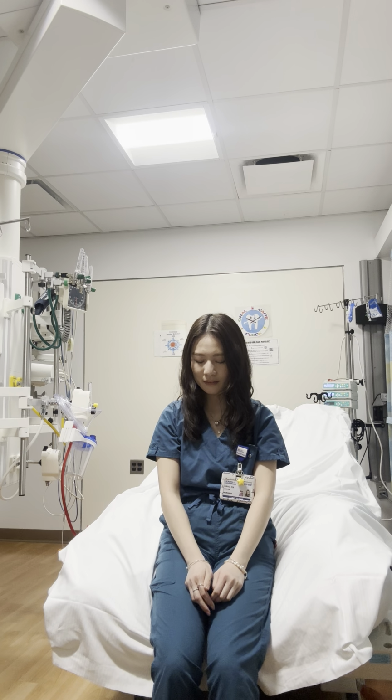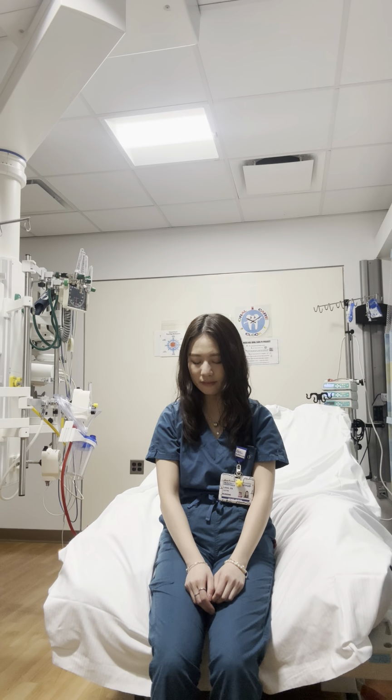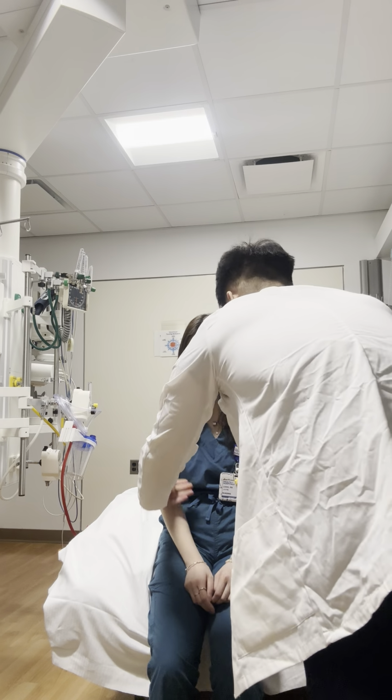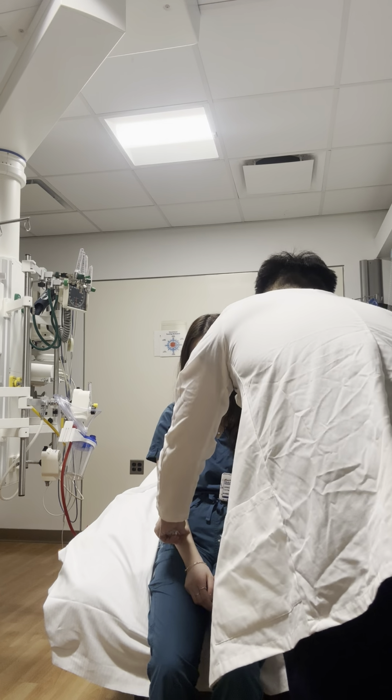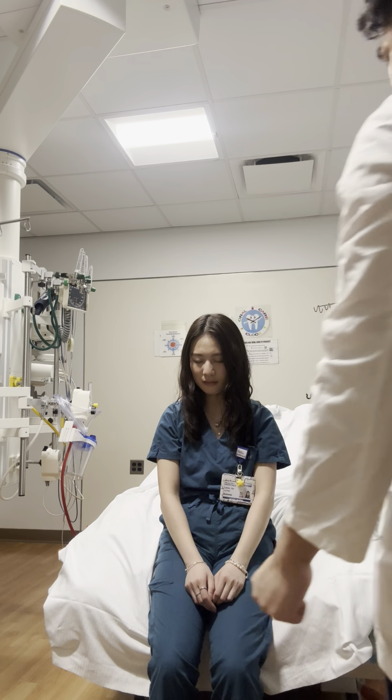So now I'm gonna assess the skin. On inspection, the skin is appropriate for ethnicity. There are no masses, no lesions or breakage. I'm gonna palpate it. Temperature is warm. There are no masses or lesions. Elasticity and mobility are good.